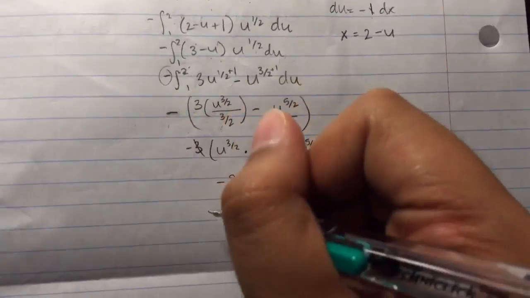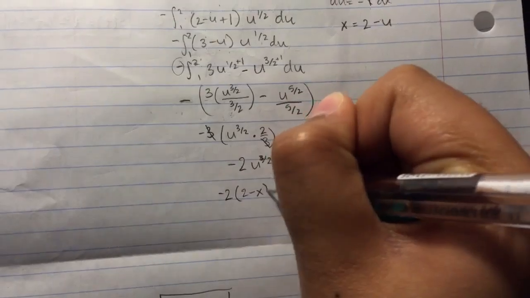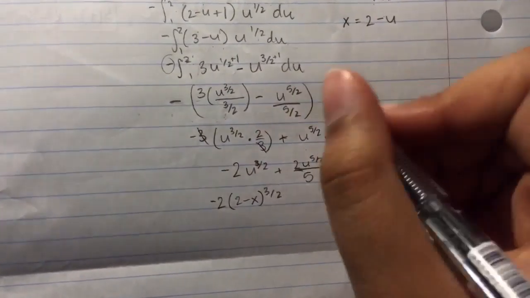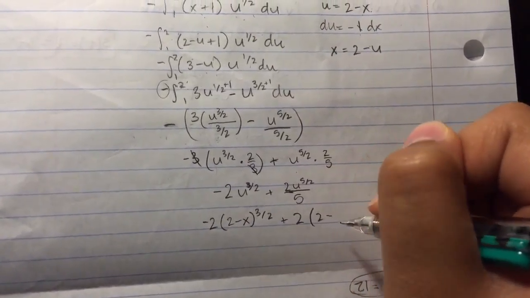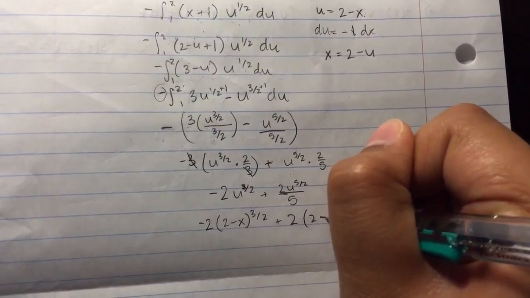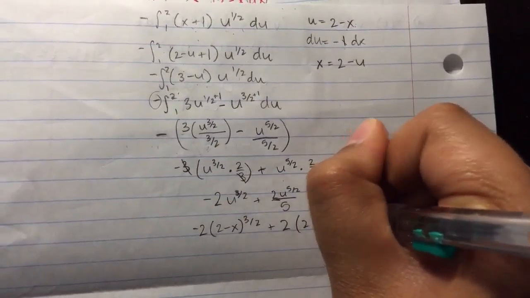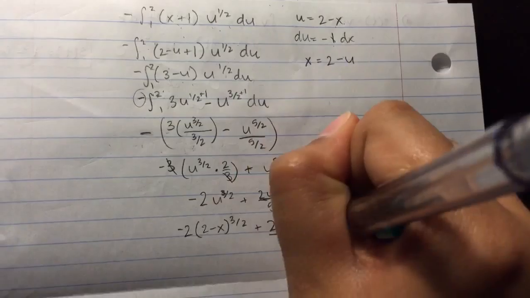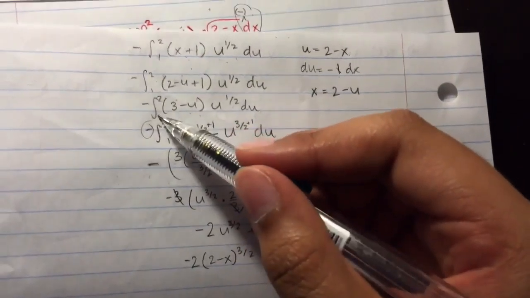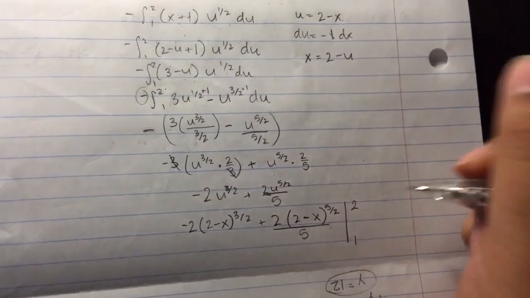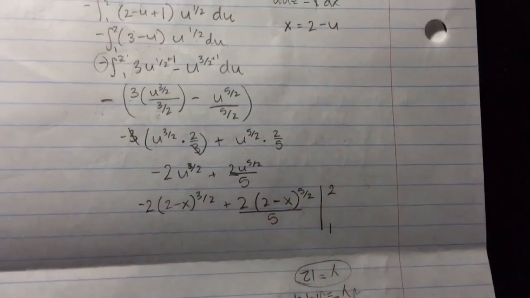So then we have negative 2(2 minus x) to the 3/2 plus 2(2 minus x) to the 5/2 all over 5. And then we'll just start plugging in.